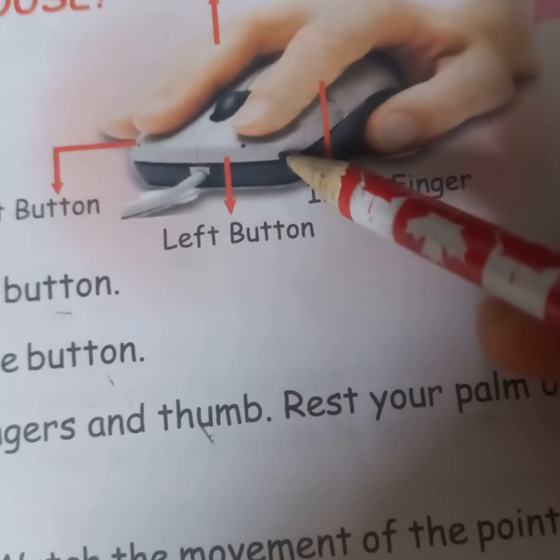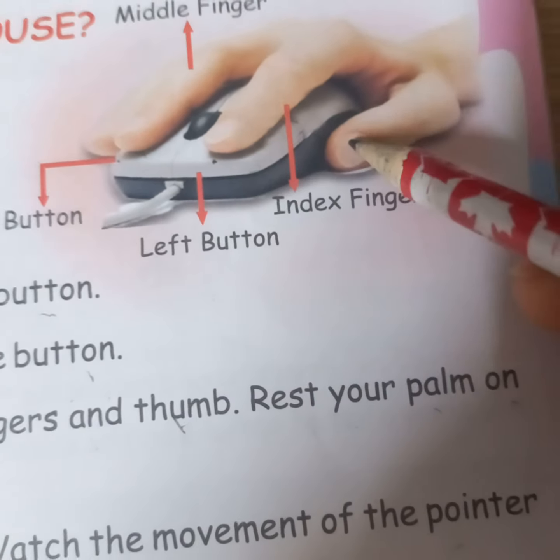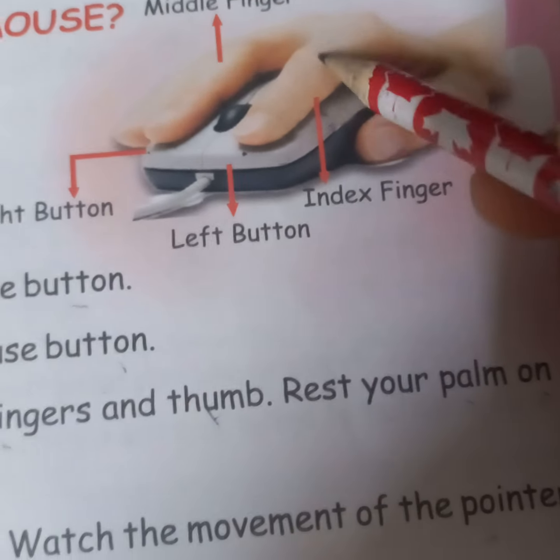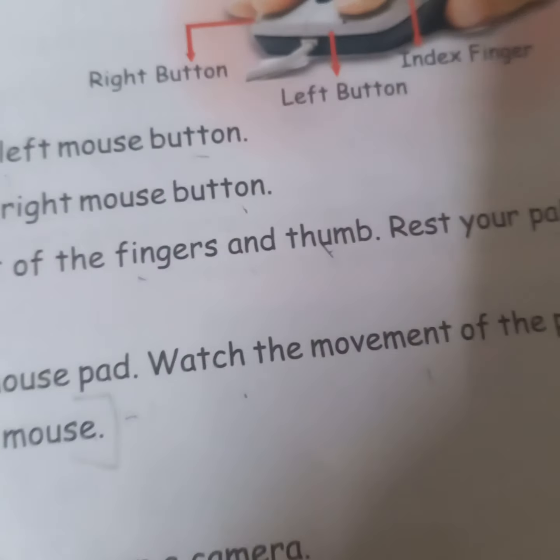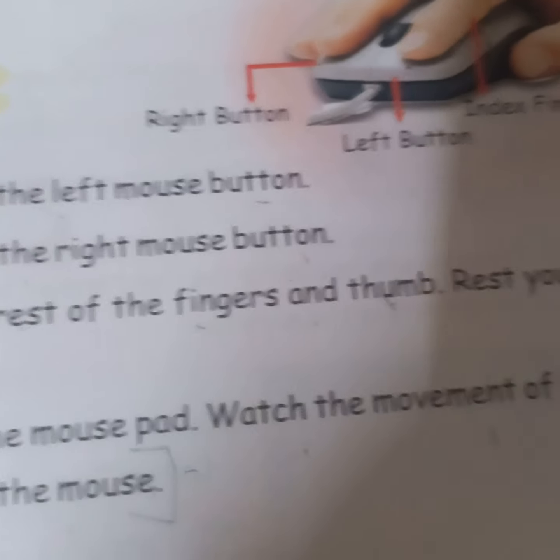Another thing which we learned was how to hold the mouse. Index finger on the left button, middle finger on the right button, and then the palm over the body of the mouse, right? This is the right way to hold the mouse. And now we'll be learning more facts about the mouse.